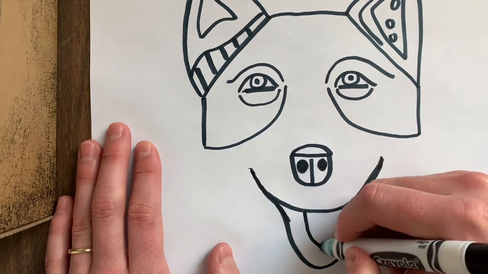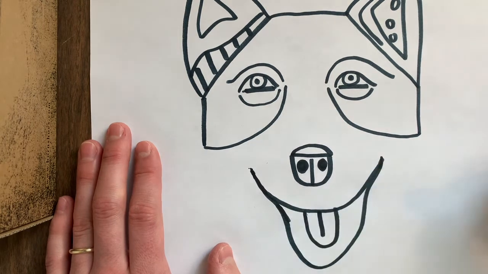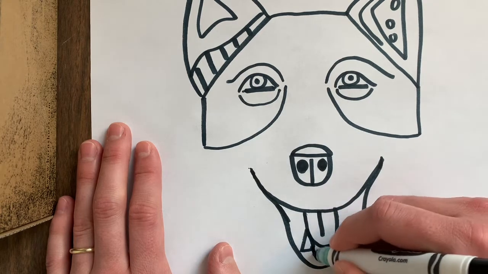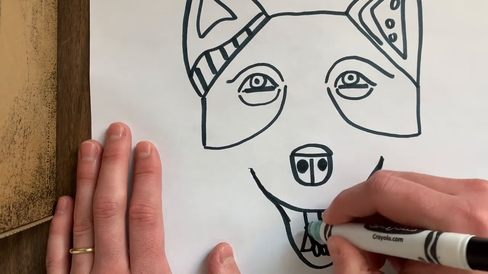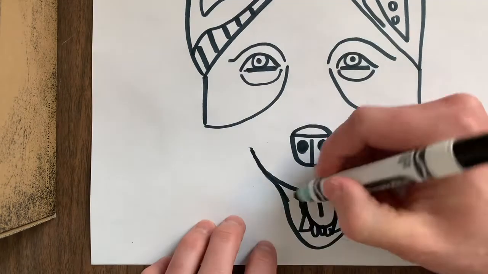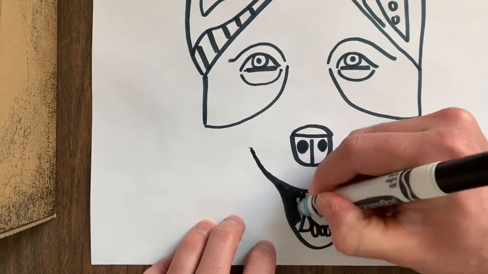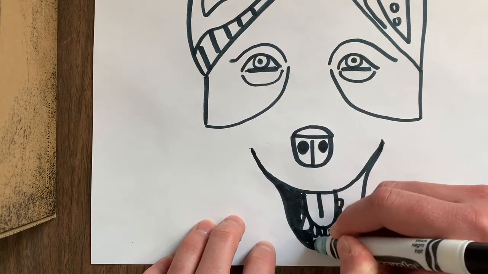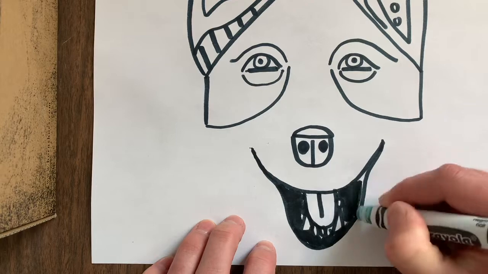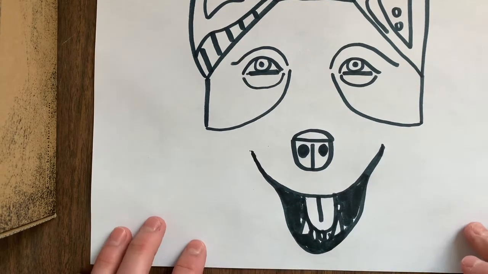Inside of here, we'll do our tongue. Do our big sharp teeth in the front, our smaller teeth, kind of go all the way around the tongue. And then I'm just going to go ahead and color this all in black. The inside of our mouth is going to be dark, so we'll add that in there.